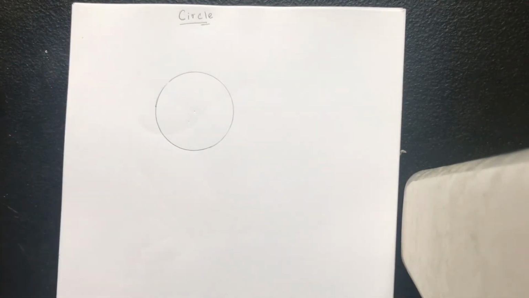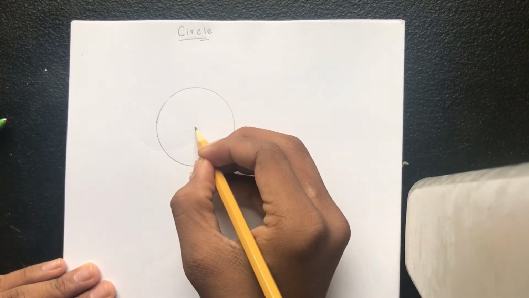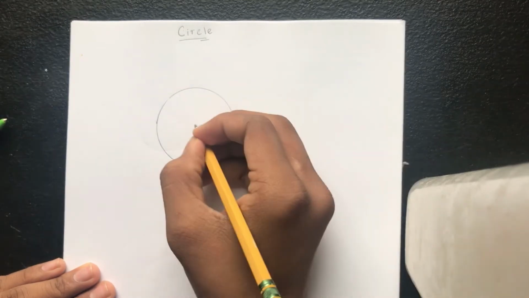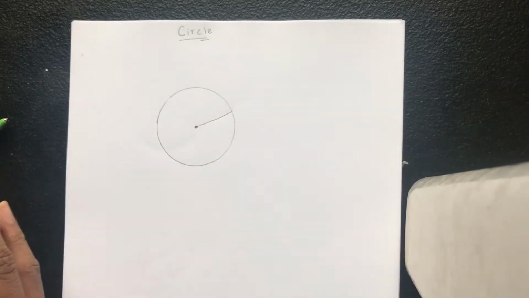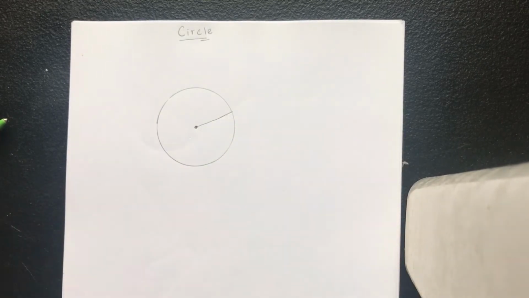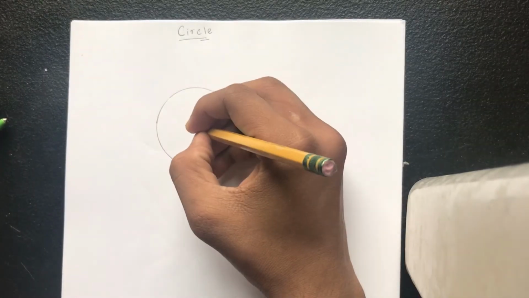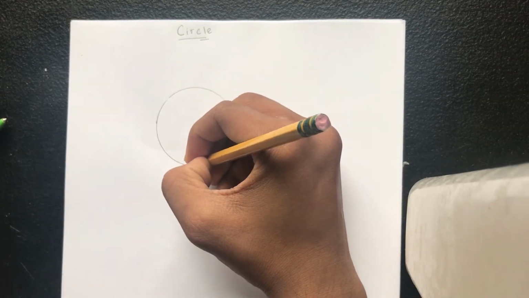So I've got my circle right here, and one of the things we notice with the circle immediately is that it has a radius. Now the radius is half the total length of the circle, right? It's half the diameter. Now what if instead of one radius we have 2 radii?